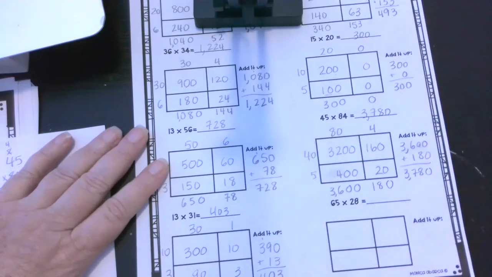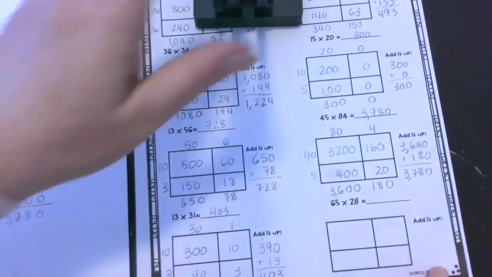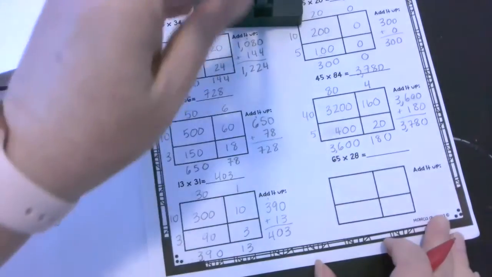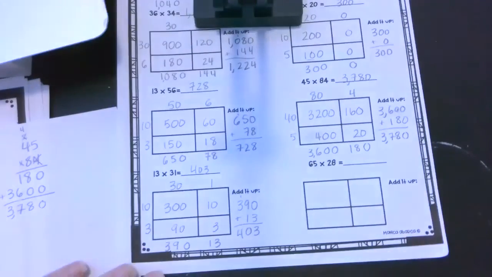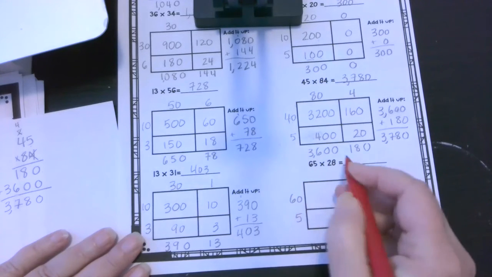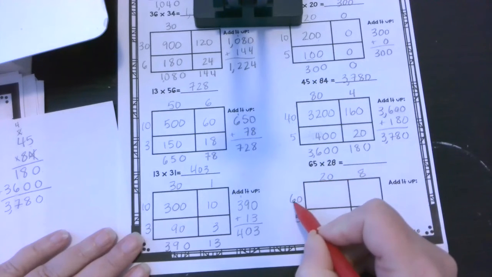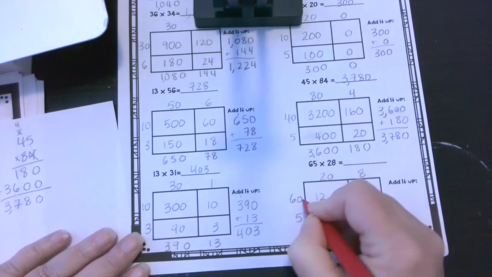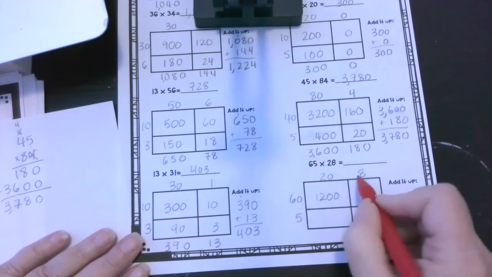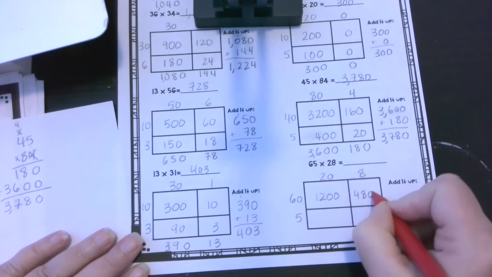All right. So 65 times 28. I know that you can't see it. Okay. So I know that 65 is 60 plus 5, and 28 is 20 plus 8. Multiply 6 times 2 is 12. Add my 2 zeros. I'm going to say 60 times 8. 6 times 8 is 48. Add 1 zero between them.